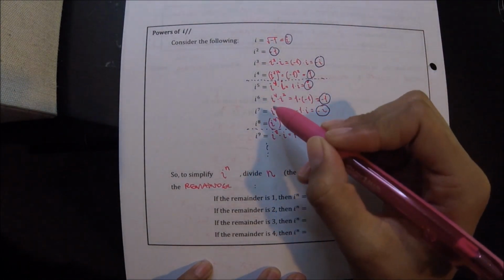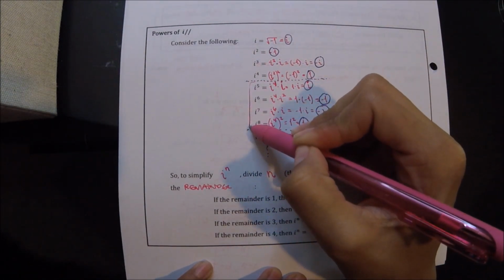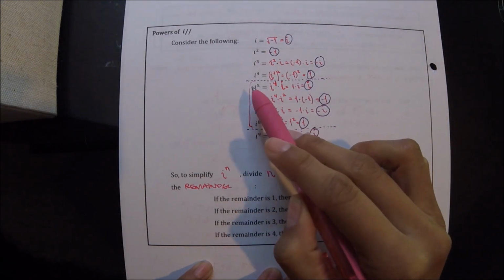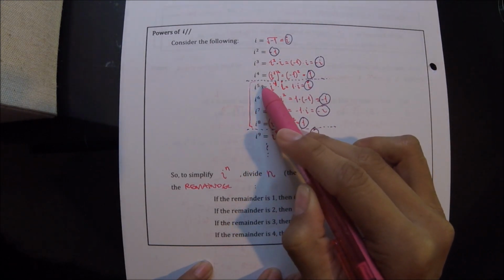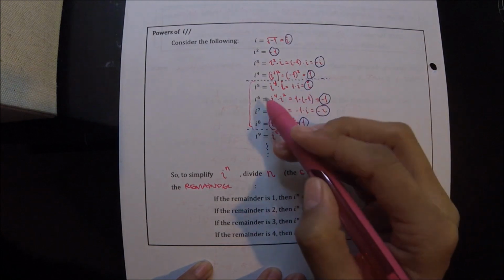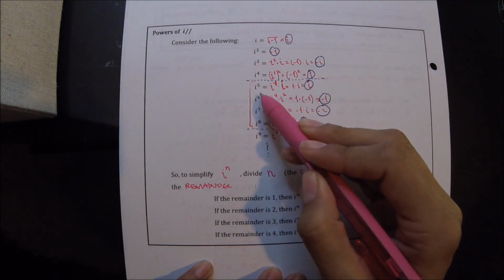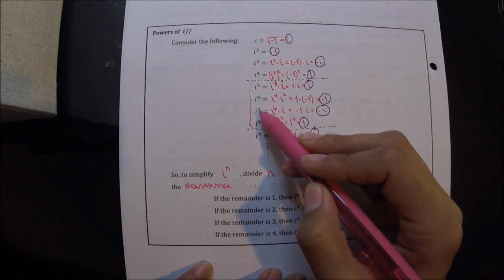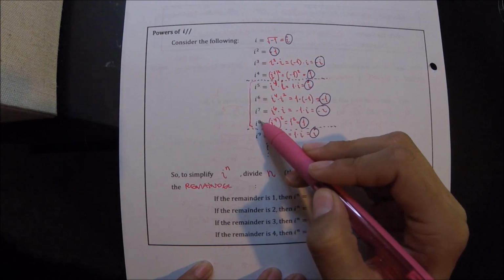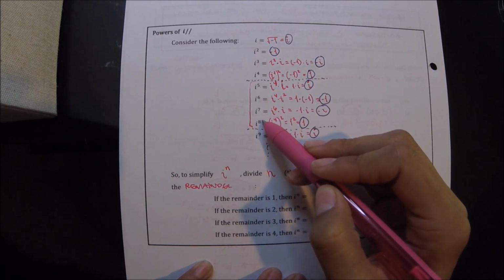If you divide 5 by 4, what's the remainder? You'd be left with 1. If you divide 6 by 4, you're left with 2. 7 by 4, you're left with 3. And 8 divided by 4, you don't have a remainder.